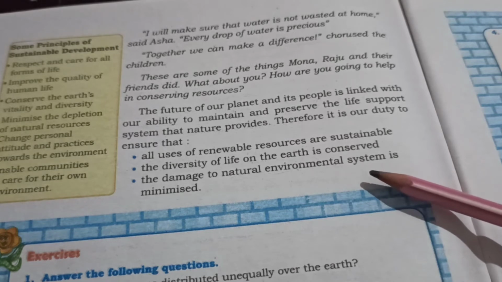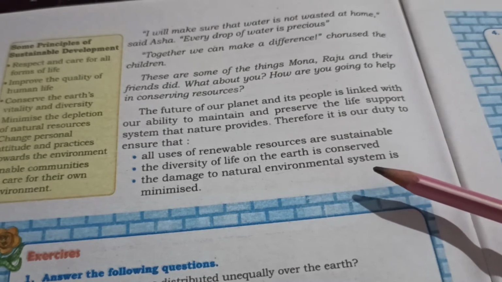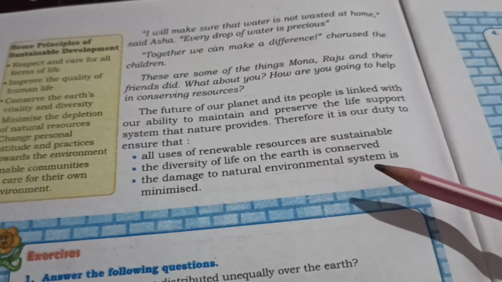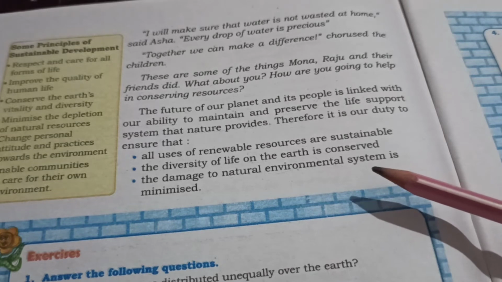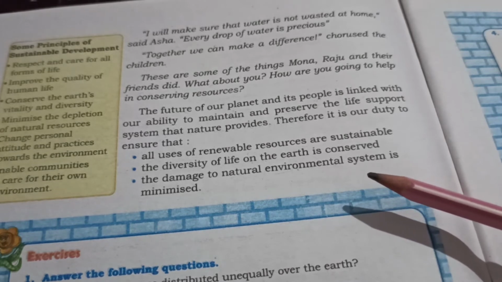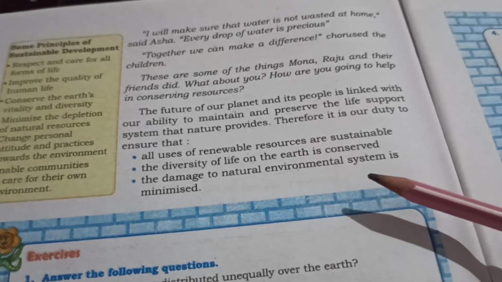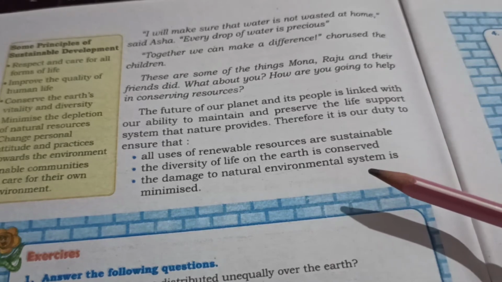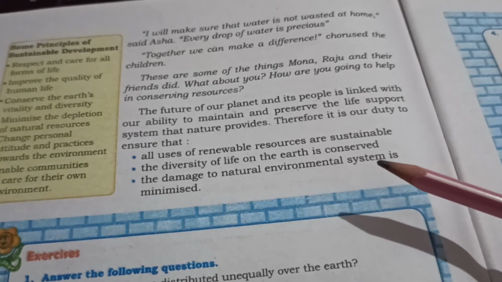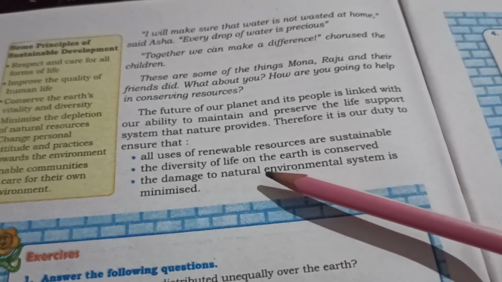We have to minimize the damage to the environmental system. For example, we are damaging the environment by polluting. The industries, the factories, the buses, the cars and bikes which we use for transport or traveling, emit some smoke. That smoke may cause damage to the environment. Instead, if you use public transport for traveling from here to Hyderabad instead of traveling in a car, it ensures minimizing the environmental damage.